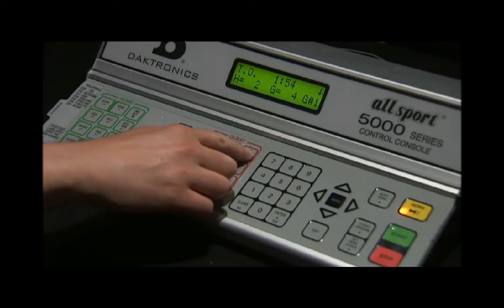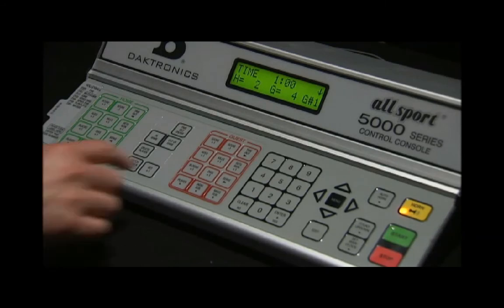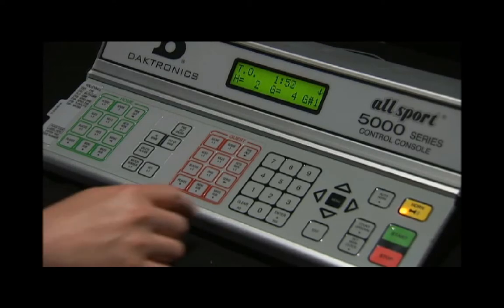Only the types of timeouts that were configured in the Edit Settings function are displayed on the LCD and available for selection. Press Timeout to display the number of timeouts remaining. To accept the timeout and start the timeout clock, press Yes. To decline the selection of a timeout, press No. To exit a timeout clock, press Timeout again. This will turn the timeout off.